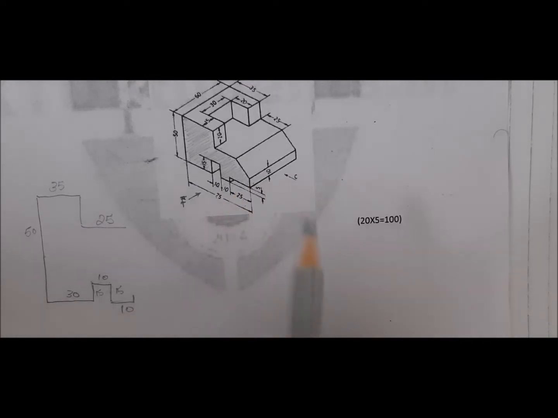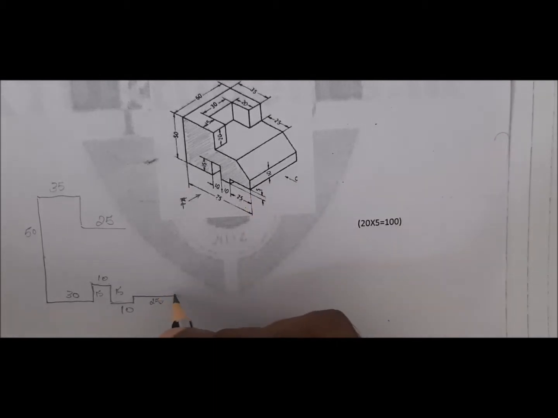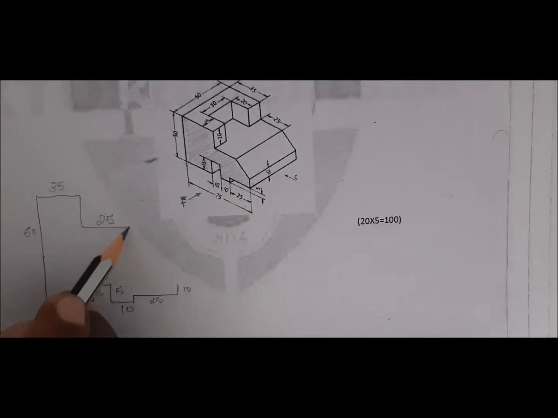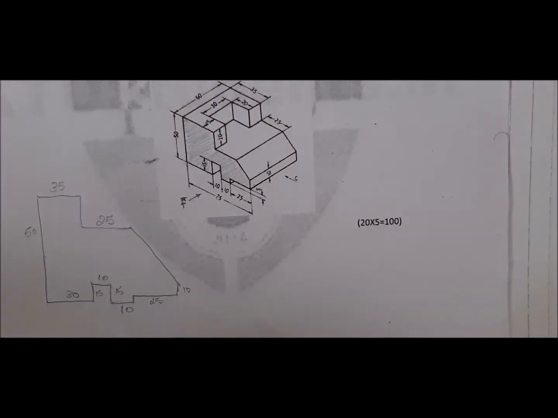How much is this distance? 25, right? 25. Then you have 10 upwards. So after 10, you're going to join this point and this point, which is like this. Okay, I haven't drawn it to scale, that's why it is not matching this figure.